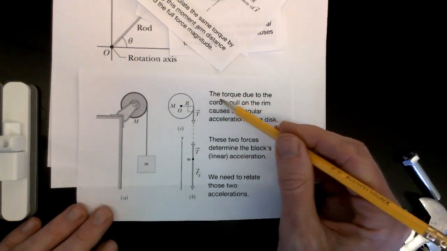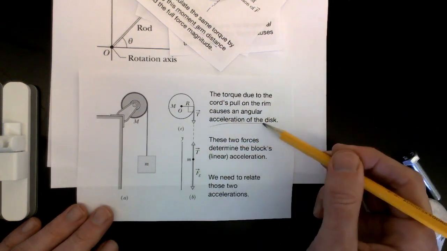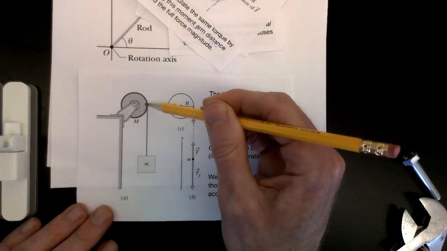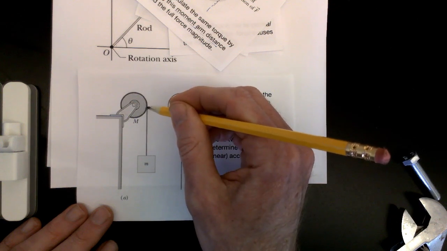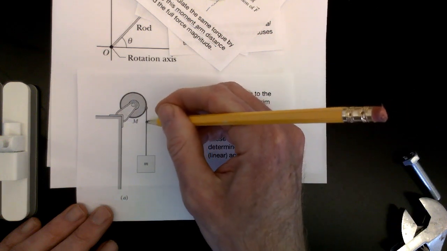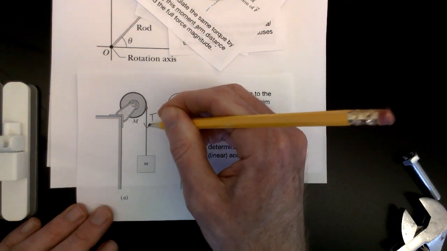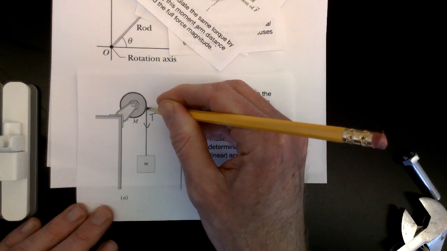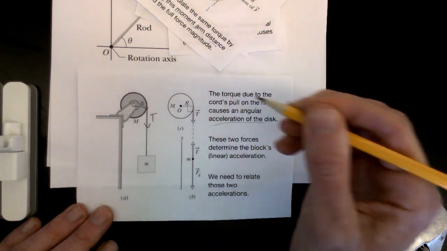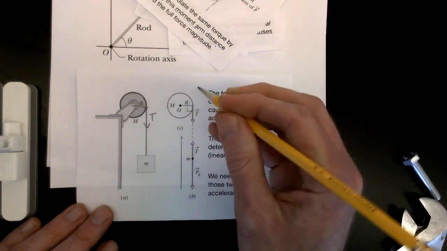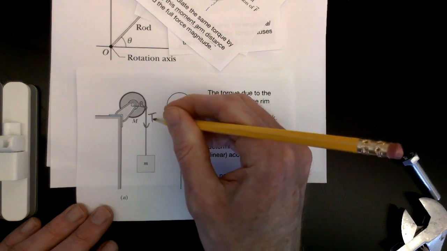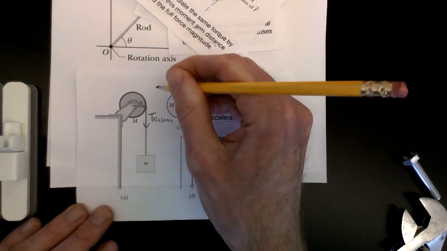So this says over here, the torque due to the cord's pull on the rim causes an angular acceleration of the disc. So what we say is that if you've got a string that's wrapped around a pulley, the string at this point right there is going to cause a torque on this pulley. And the torque is going to be caused by the tension in the string. So there's a tension in the string right there. The tension in the string is going to act just on this point on the pulley right there. And of course, there's a radius associated with that pulley, which is sometimes capital R if it's a set radius. So I've got a force and I've got a radius right there. Don't get confused, because this T stands for tension and torque is going to be tau.